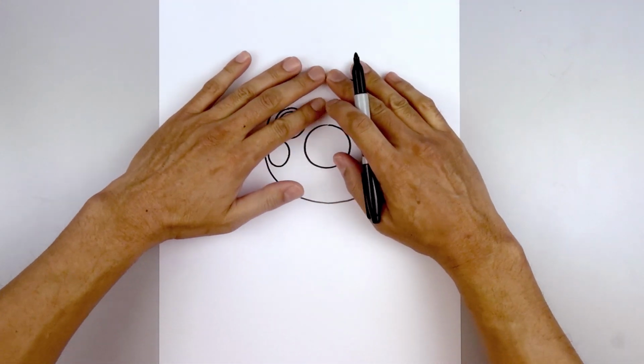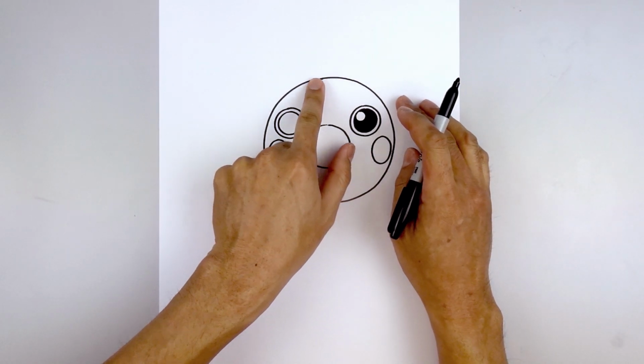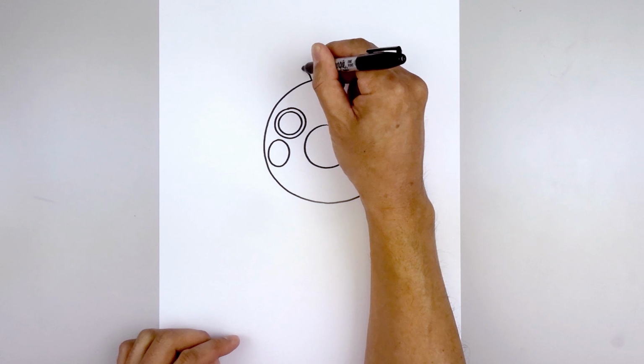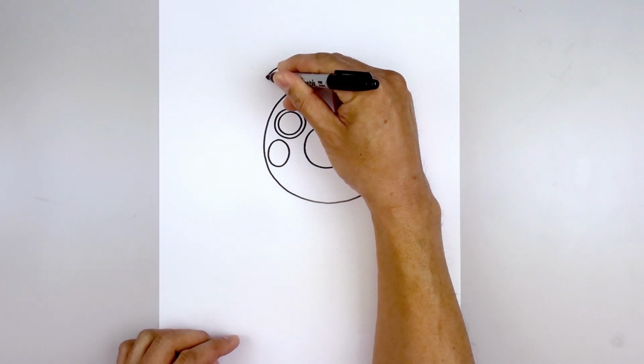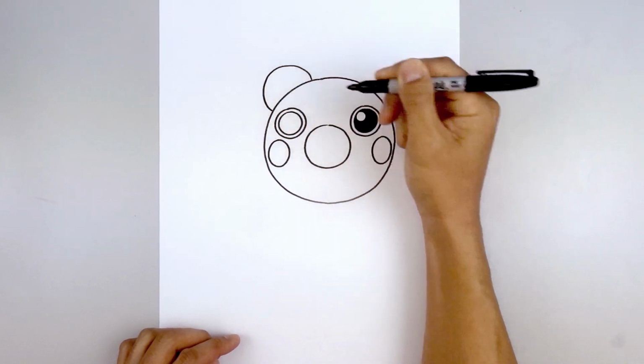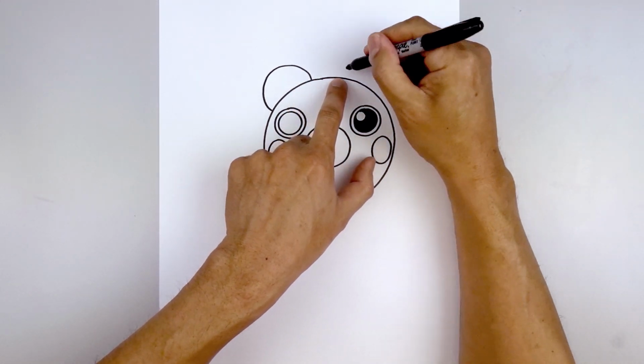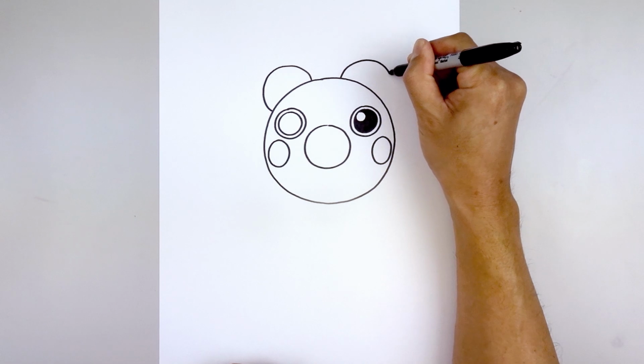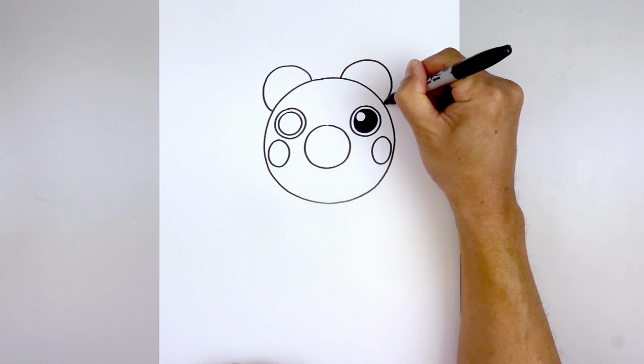And now we're going to move up and draw in the hair. Let's leave a gap in the center, move over towards the left side. We're going to draw a half circle. Starting here, curve up, round this out, and then pull that in towards the side of the head. Let's go over to the right side and do the same thing. Going up, rounding this out, and then pulling that in towards the side.